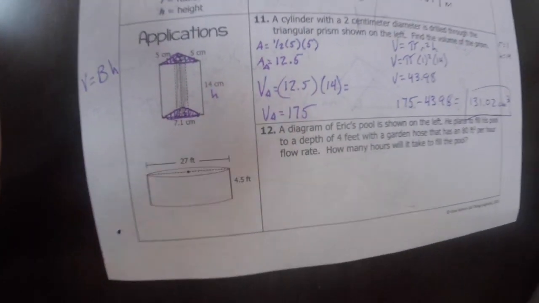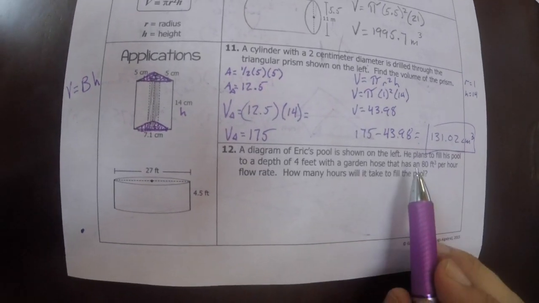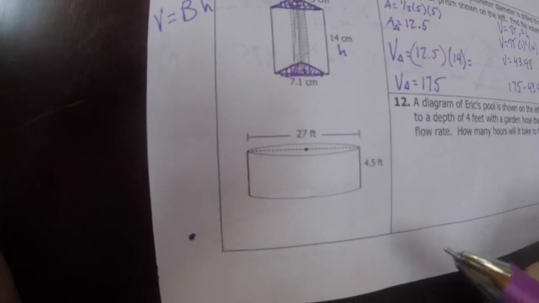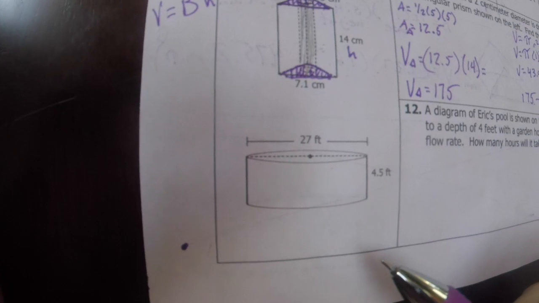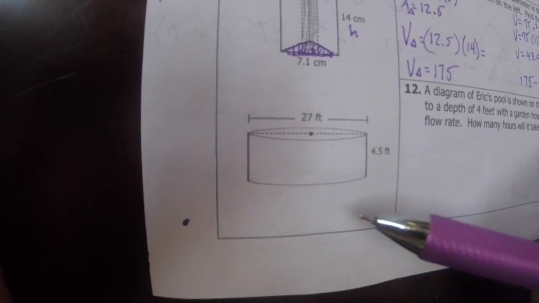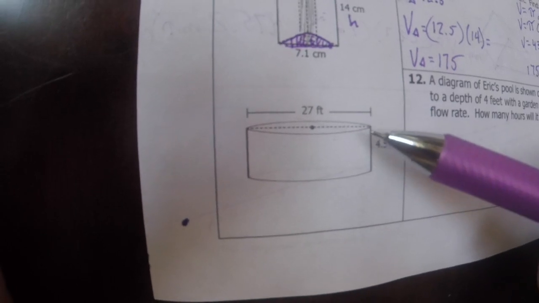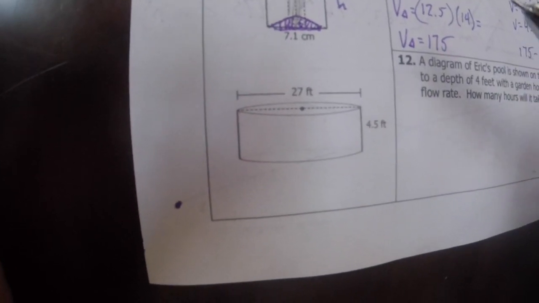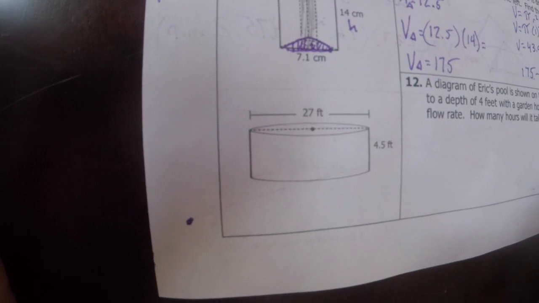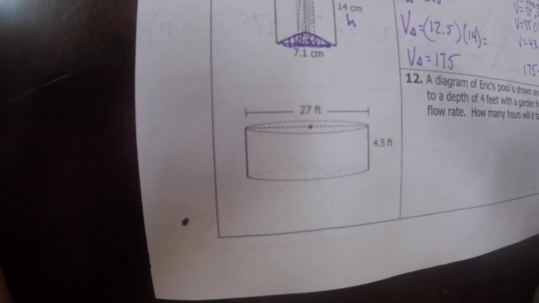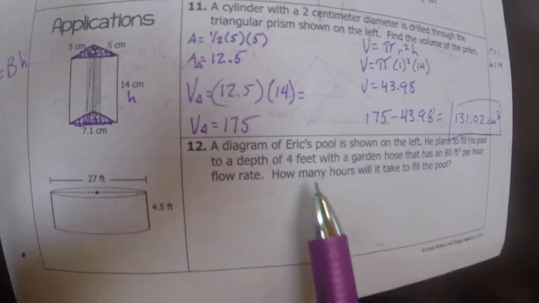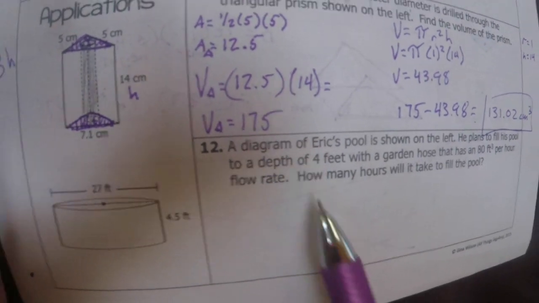Here's the tricky part of the question though. How many times have you been in a pool and the water is all the way at the brim of the pool? Never, right? Usually there's like a little space between the top of the pool and where the water ends. And they're telling us that he's filling it to a depth of 4 feet.